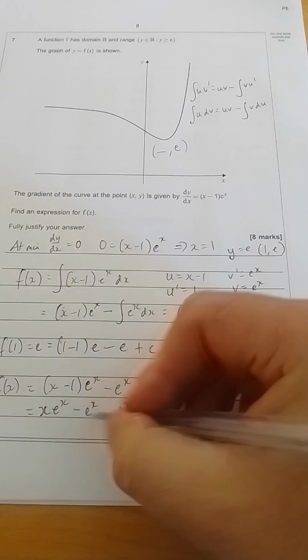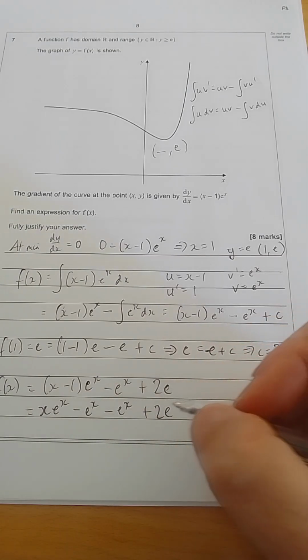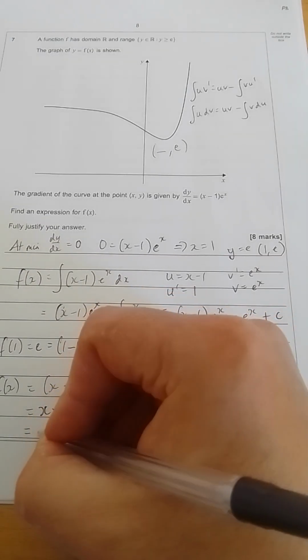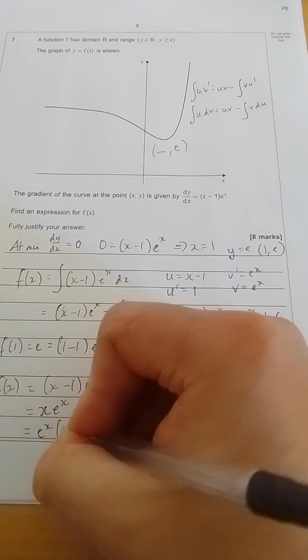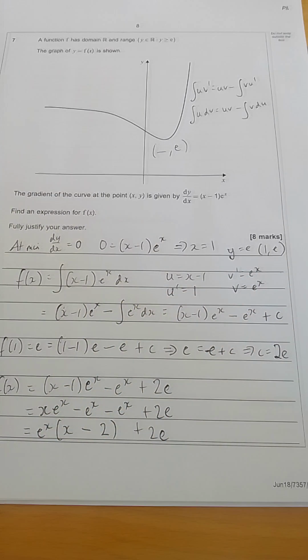And you can see that there's three items with e to the x in. The last two can be combined as minus 2e to the x, and then we can have a common factor of e to the x. So e to the x times (x minus 2) plus 2e, and that's our final answer.